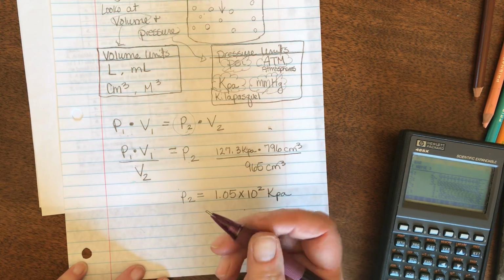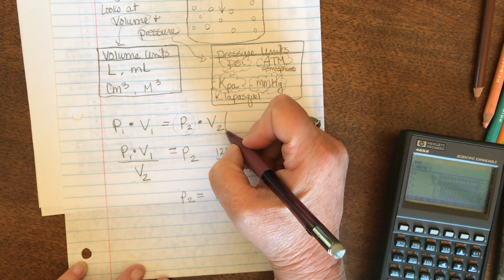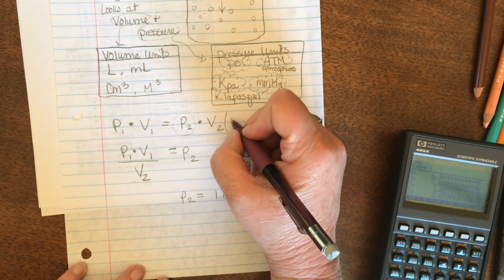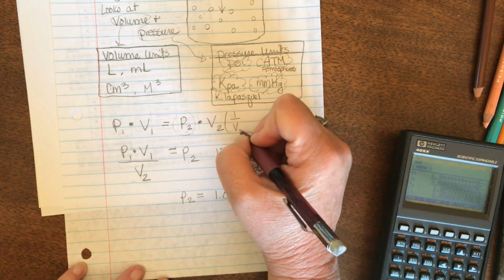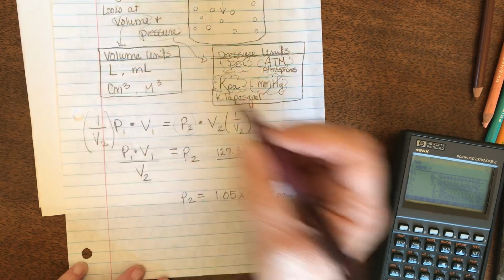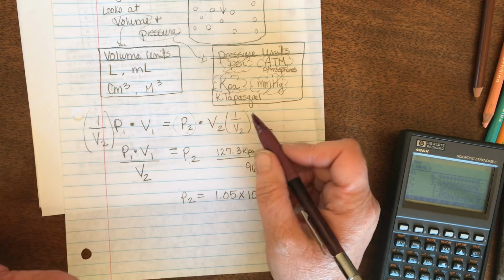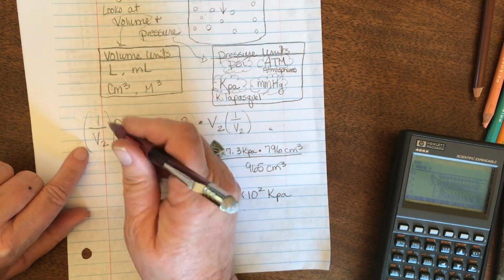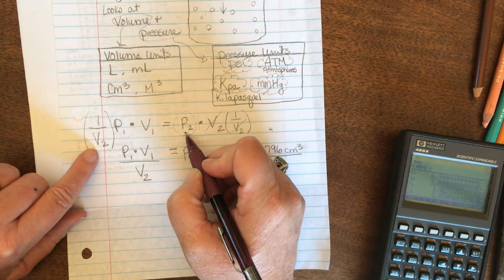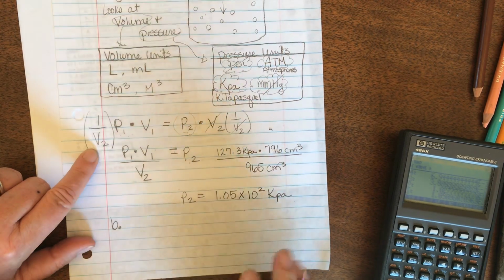So in general, when I moved this V2 here, I just moved it because I know I can. But ultimately what I'm doing is I'm multiplying each side of the equation by 1 over V2. And for you folks that are good at rearranging equations, I don't want to confuse you with all that, so just skip all that. But this is what you, in essence, are doing in order to isolate this P2.